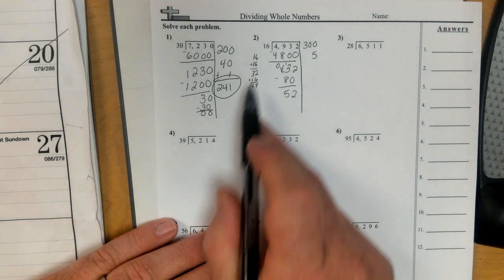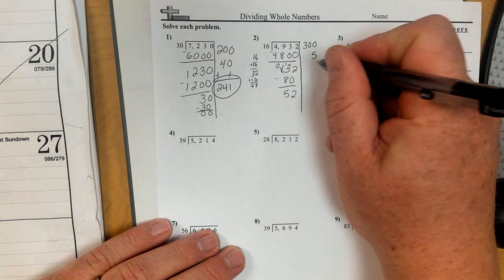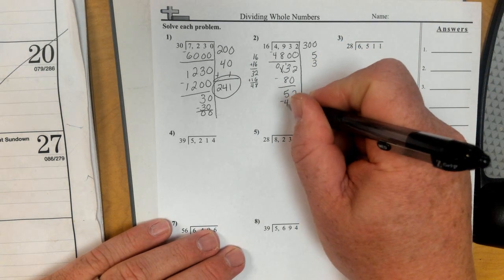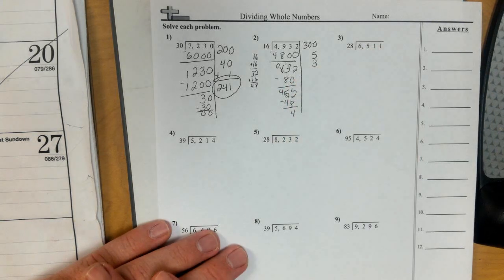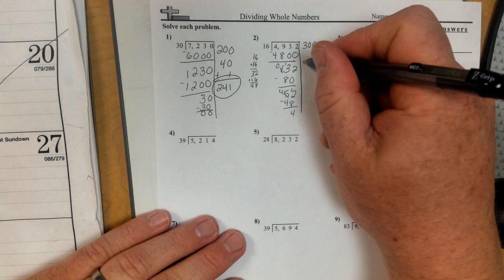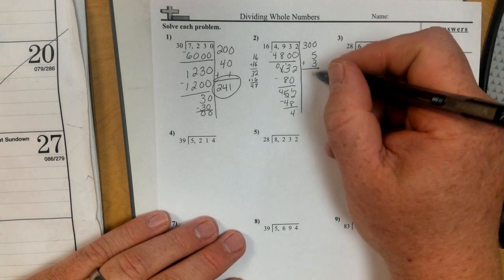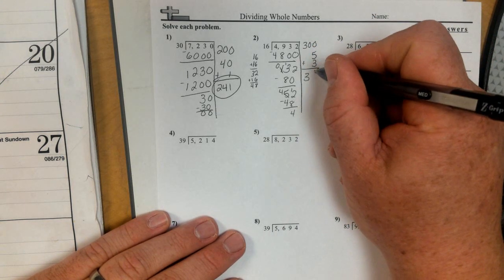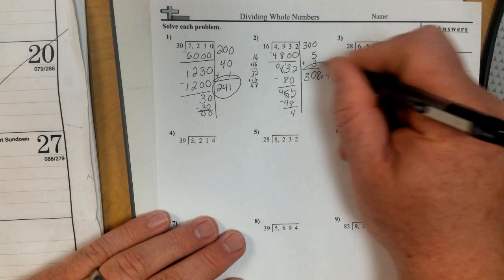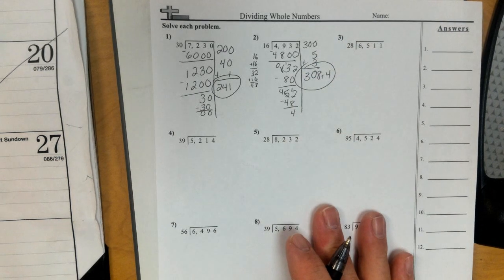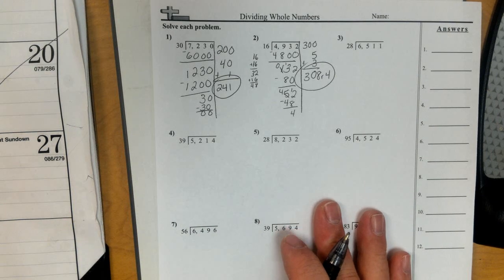Now I just did 16 times 3 is 48, so I know I can use 3 again. And I'm left with a remainder of 4. So I would have 308 remainder 4. Alright, so some of these problems will have remainders, some won't.